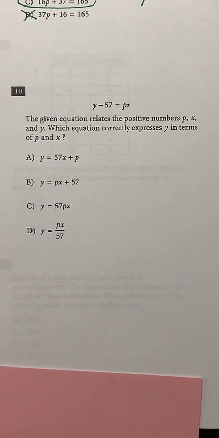All right, so number 10, before we get back to our lovely exchange. Okay, so we have y minus 57 equals px. The given equation relates the positive number p, x, and y. Which equation correctly expresses y in terms of p and x? Is it A, is it B, is it C, or is it D?